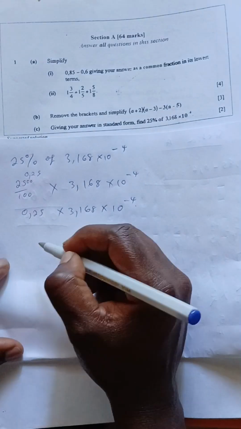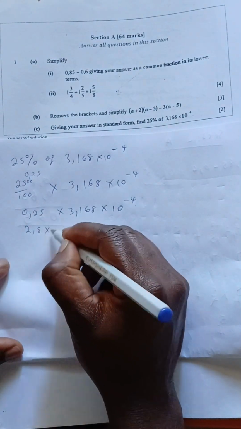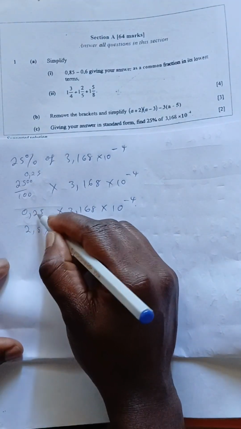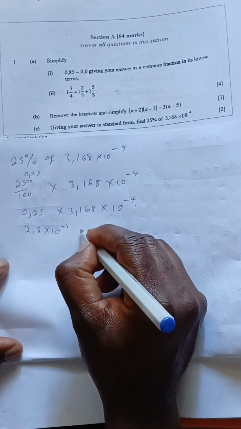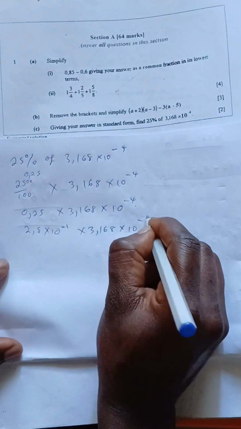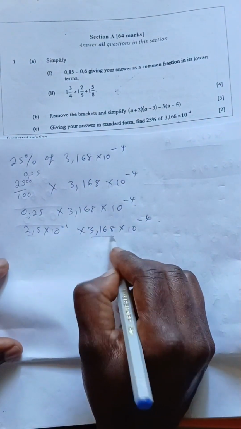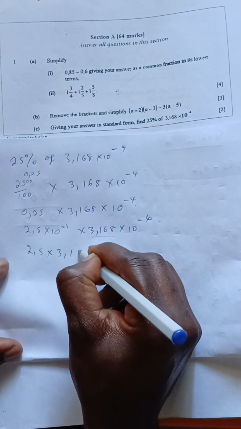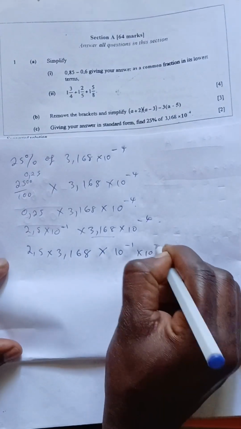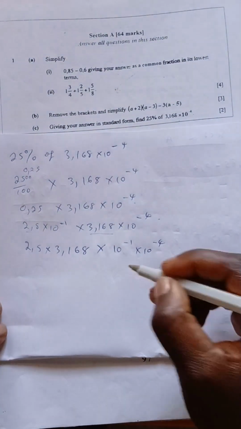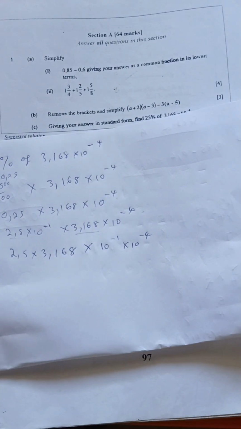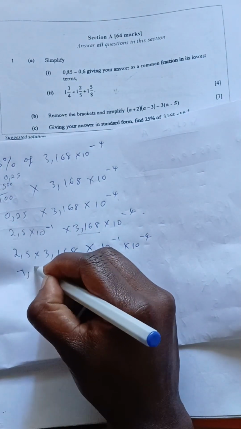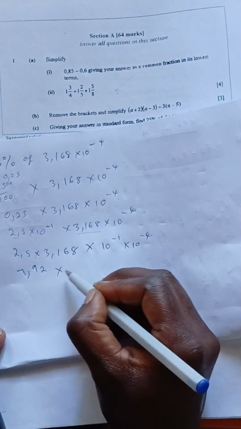So we can standardize this one. It will be 2,5 times 10 to the power negative 1, since this number is below 1, right? So I say times 3,168 times 10 to the power negative 4. So this one will multiply with this one, so we have 2,5 times 3,168 times 10 to the power negative 1 times 10 to the power negative 4, right? So let's multiply this one using a calculator since it is paper 2. So we say 2,5 times 3,168, we get 7,92 times 10.